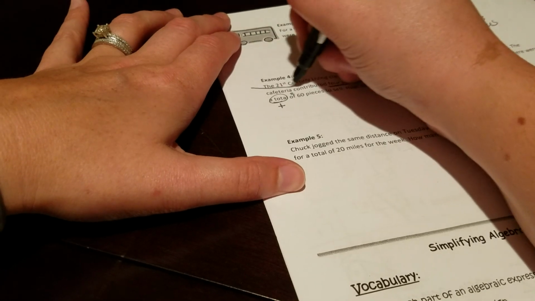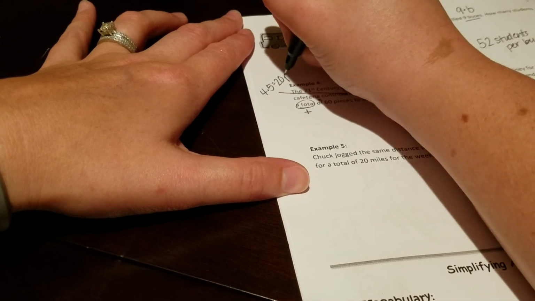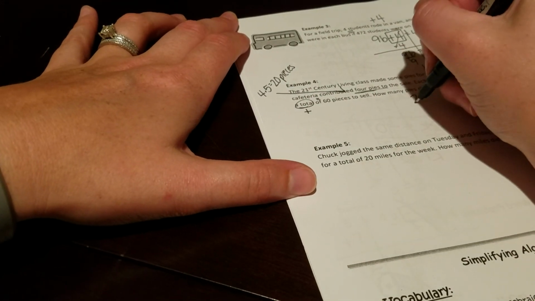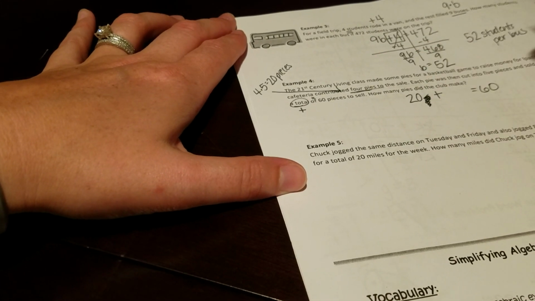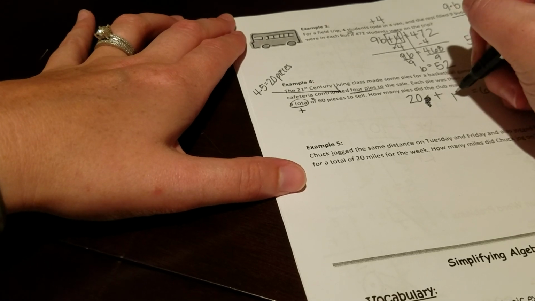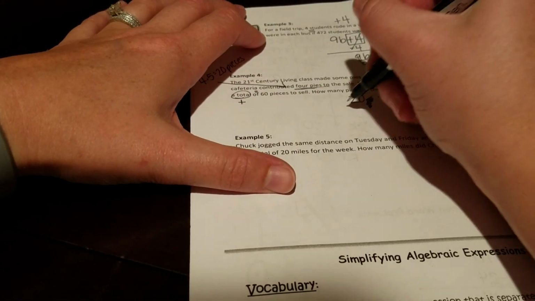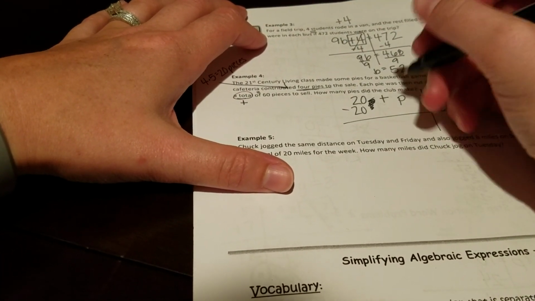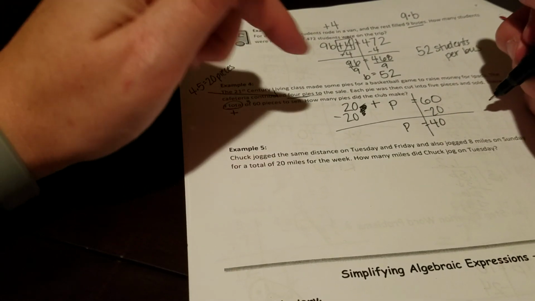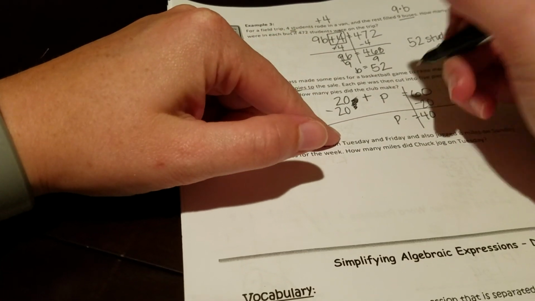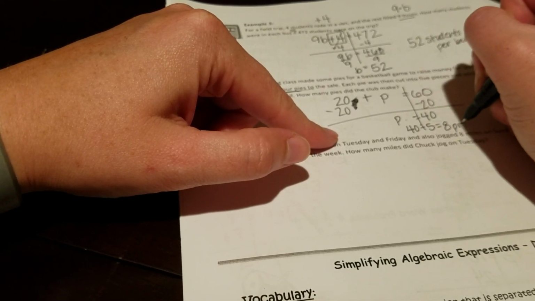So if the cafeteria had 4 pies at 5 slices each, that was 20 pieces that they made. So 20 pieces plus, we need to know how many pieces the club made. So we can do it this way. Subtract 20. p equals 40. So that tells me there were 40 pieces made through the pies. So then we would have to do 40 divided by 5. And that tells me they did 8 pies.